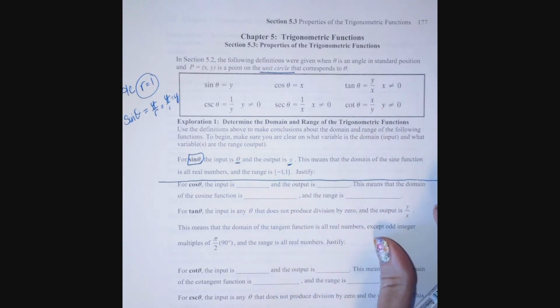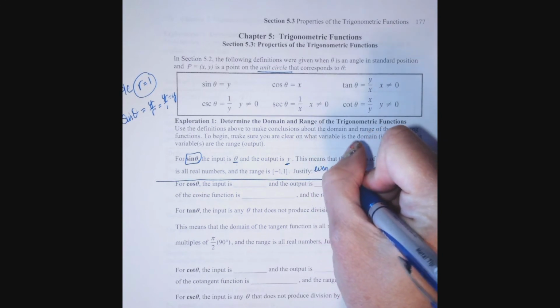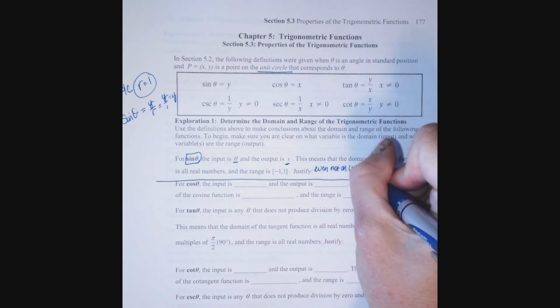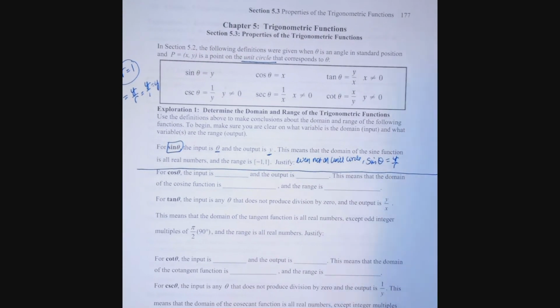Now think about this. Even if I'm not on the unit circle, I would have sine theta equals y over r. Well, r is the radius of my circle, which becomes the hypotenuse if I were to drop that perpendicular and form the right triangle, which means r is always going to be the longest side.